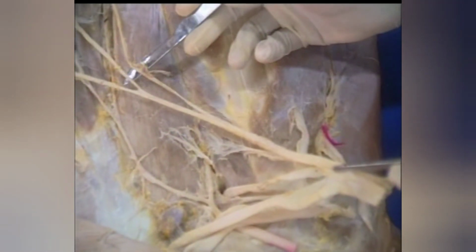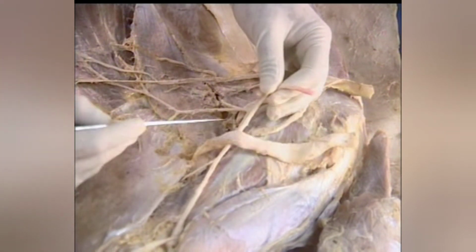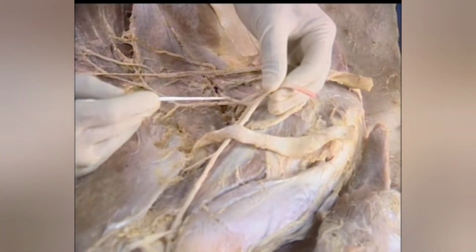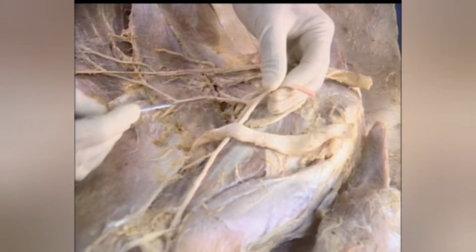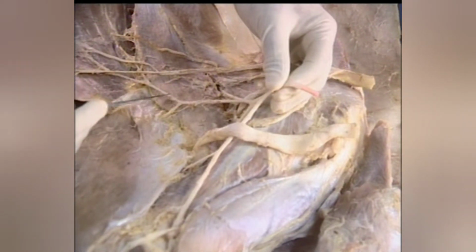This is Latissimus Dorsi muscle. It is a wide fan-shaped muscle. Only part of this muscle is visible now, and the remaining part of this muscle can be seen on the lateral wall of thorax. This is the thoracodorsal nerve arising from the brachial plexus and supplies the Latissimus Dorsi muscle. This artery is the thoracodorsal artery arising from the subscapular artery supplying the Latissimus Dorsi.